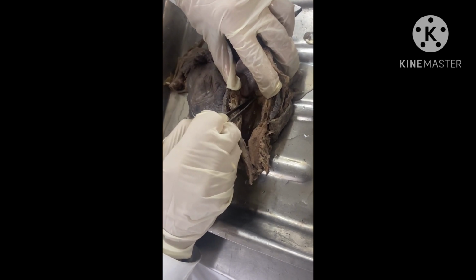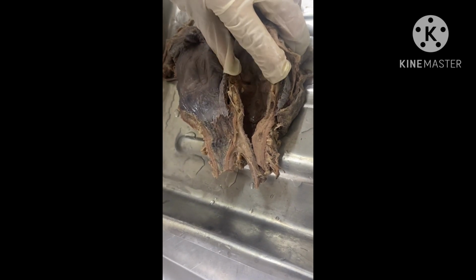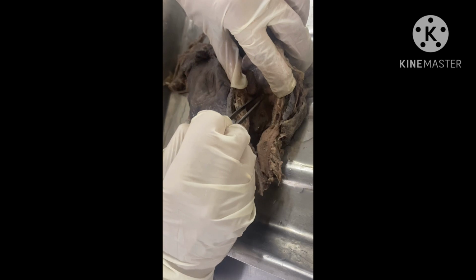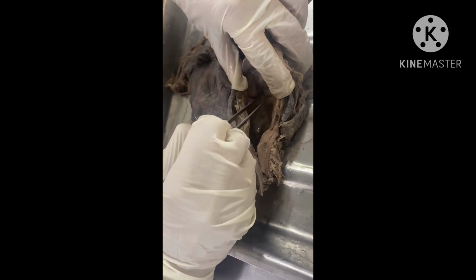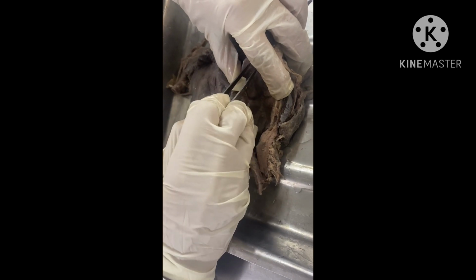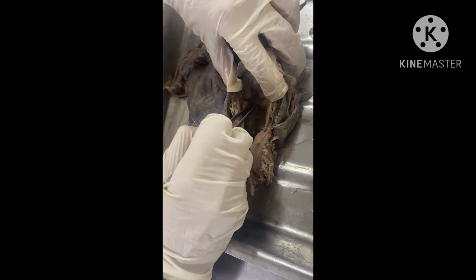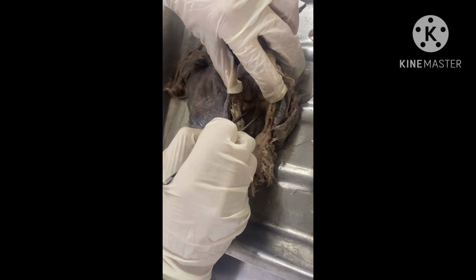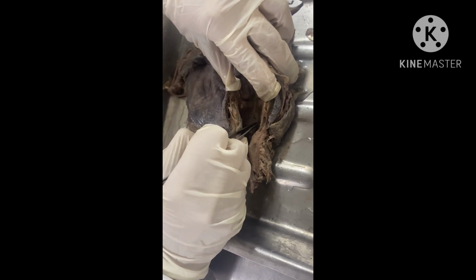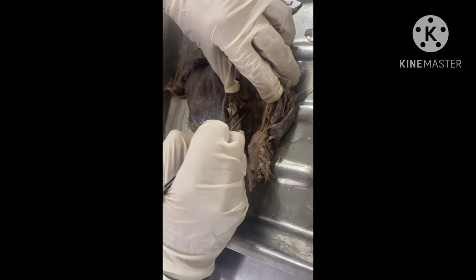Now the region of the vocal folds acts as a watershed, which means that the lymphatic drainage above this region will drain into the upper chain of the deep cervical lymph nodes, whereas the lymphatic drainage below the level of the vocal folds will drain into the lower chain of deep cervical nodes or the supraclavicular nodes. So it acts as a watershed.